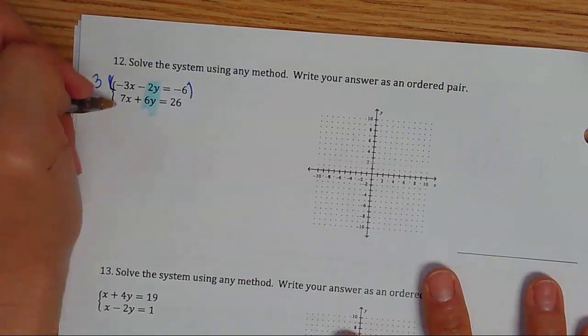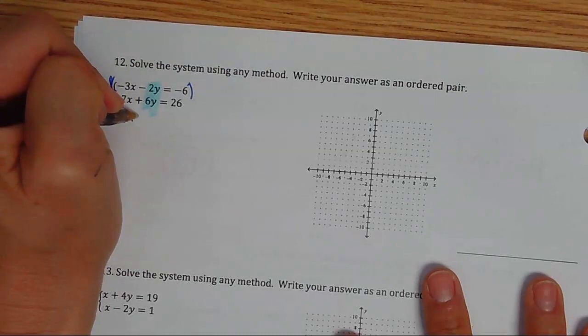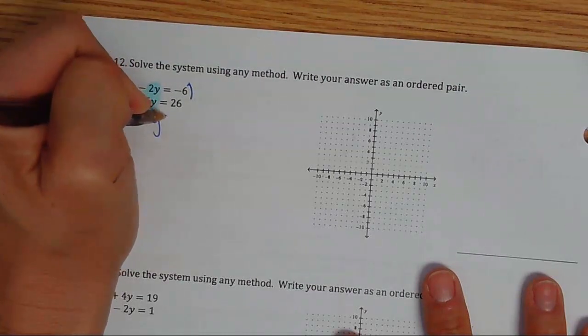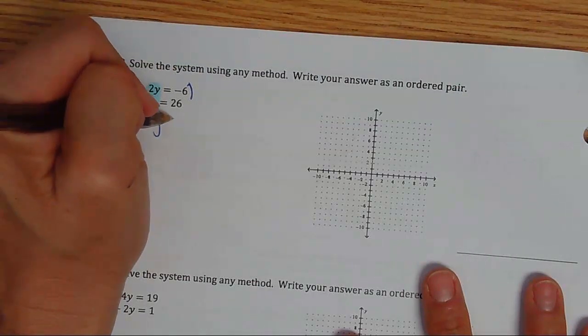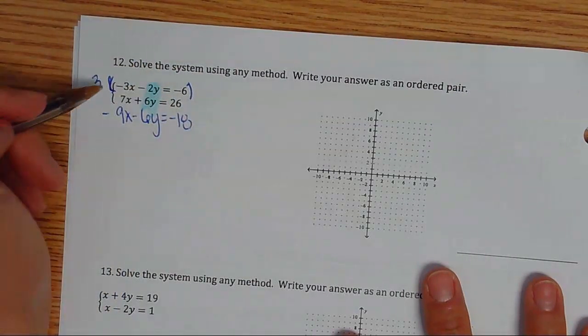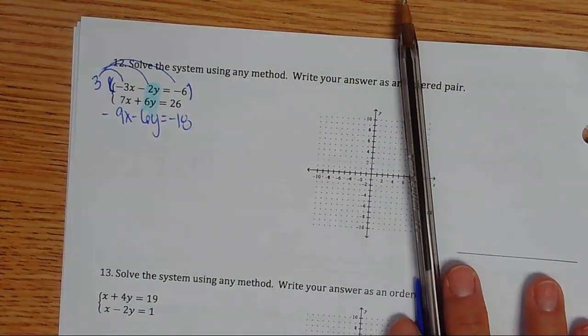So I'm going to end up with negative 9x minus 6y equals negative 18. So I distribute it to all of these terms.